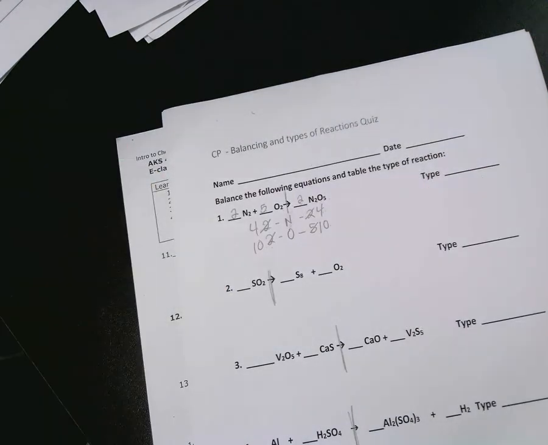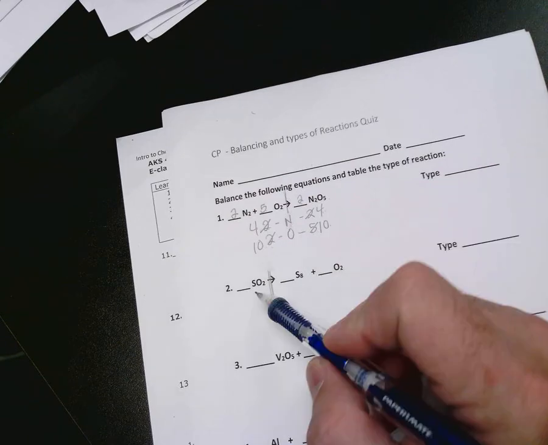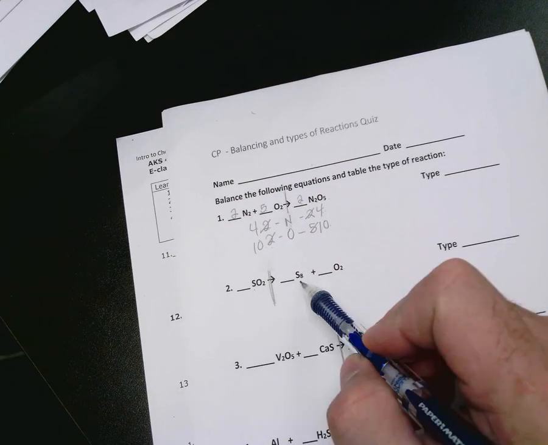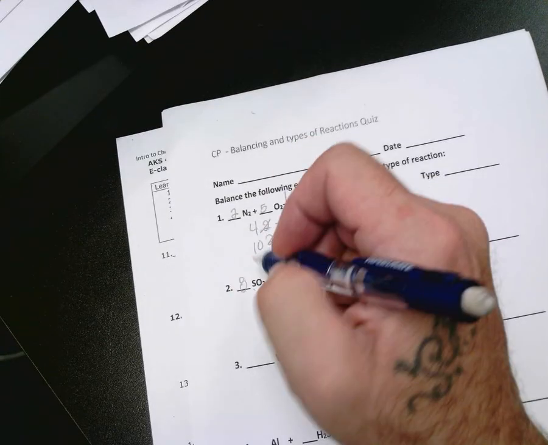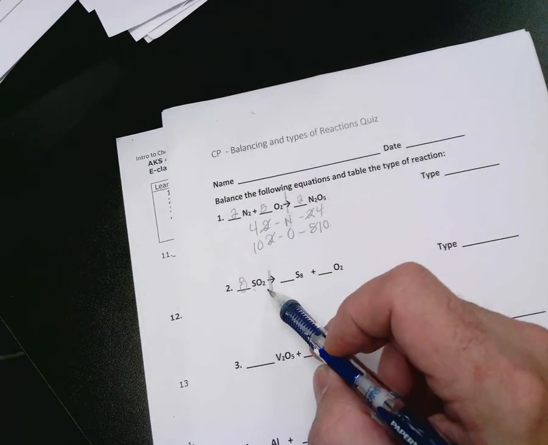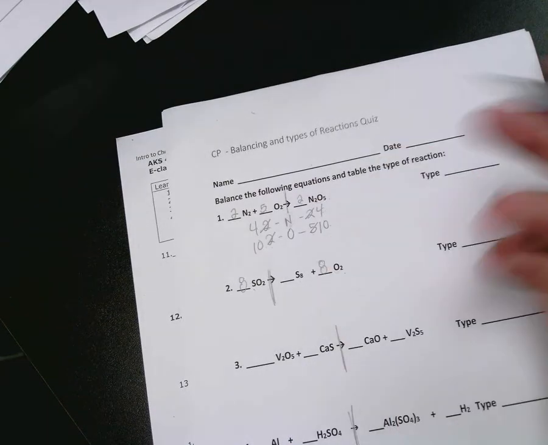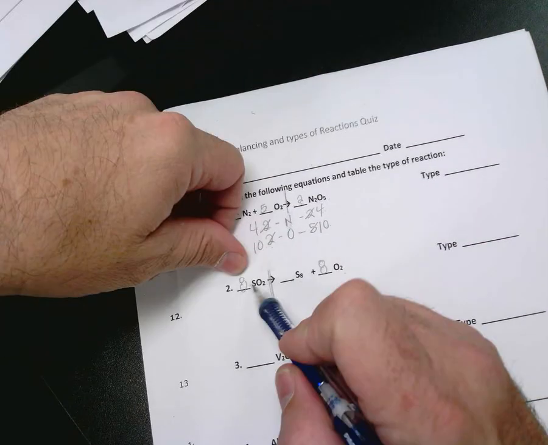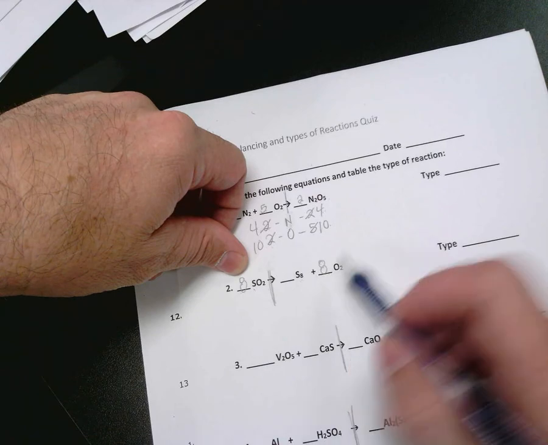Or the other way you can balance it is if you can balance it in your head. And that's harder. Some people are just intuitive that way. Like I see that I have 8 sulfurs here and 1 here. I know that I'm going to do 8 here. That's going to give me 8 sulfurs and 16 oxygens. I know that I need to get 16 oxygens out of this. I put an 8 right here. I'm done. That's balanced. That's 8 sulfurs, 16 oxygens, 8 sulfurs. 8 times 2 is 16 oxygens. And that's it. So those are the 2 ways to balance an equation.